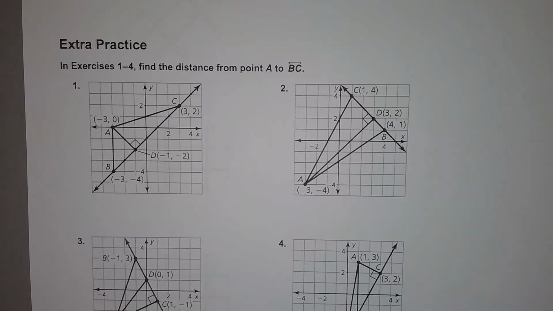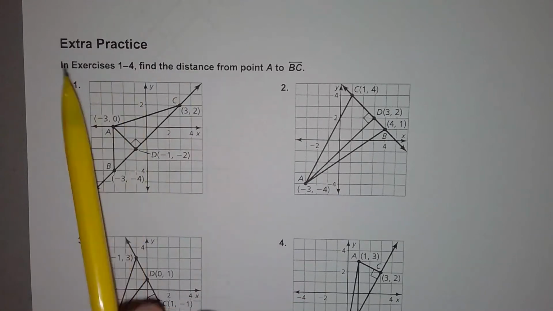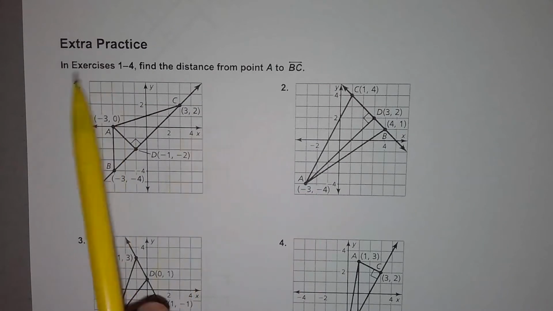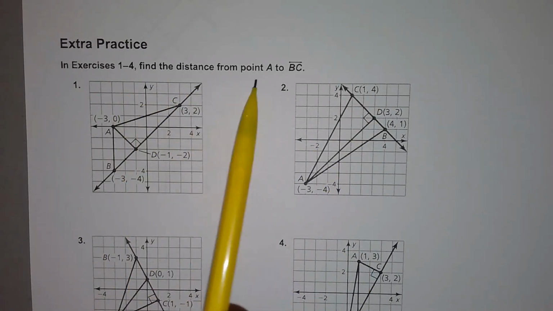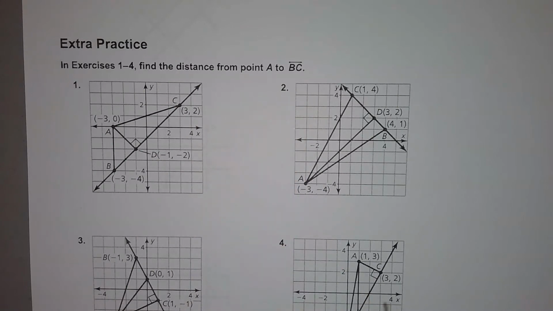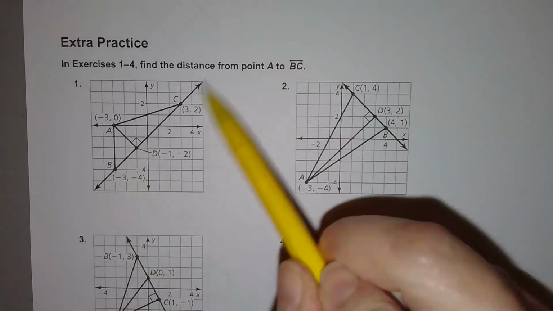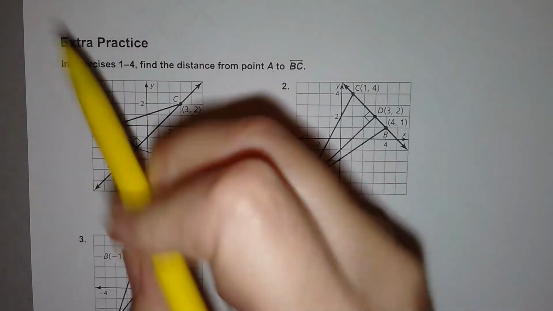So this is part 2 of lesson 3.4, and I am on page 84 of your student journals. All right, so we did the constructions and we talked about the behind the scenes stuff, the vocab and so forth, for how to do this math. So what we're going to practice here in these 4 examples is how to find the distance from a point to a line. And if you notice, we're finding a point A to line BC.